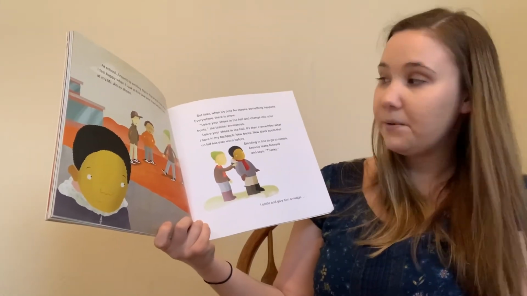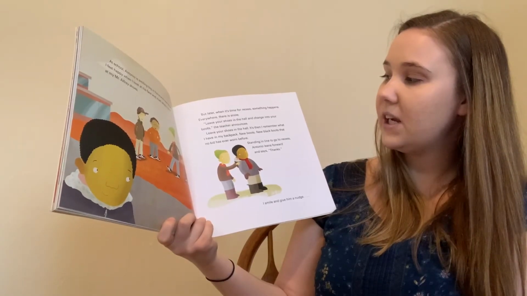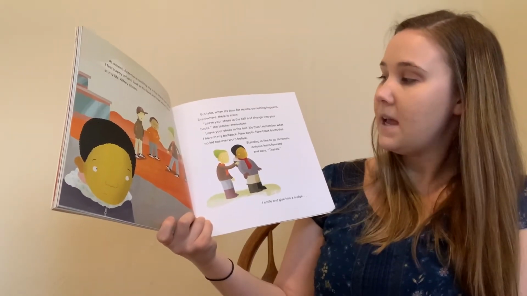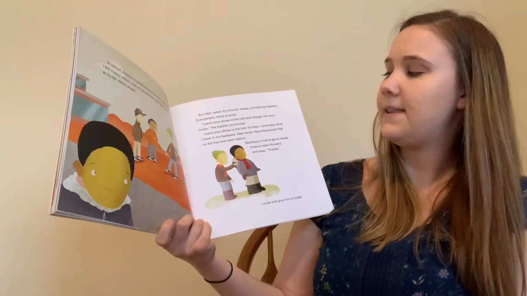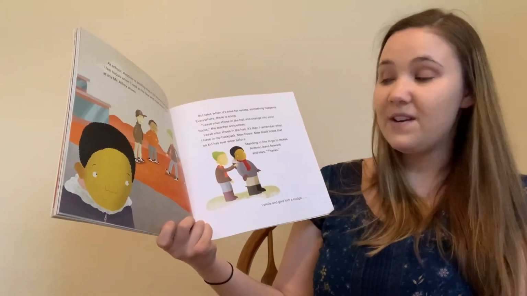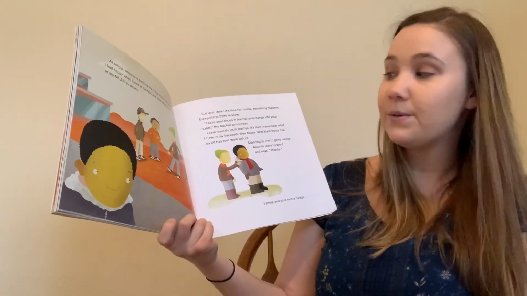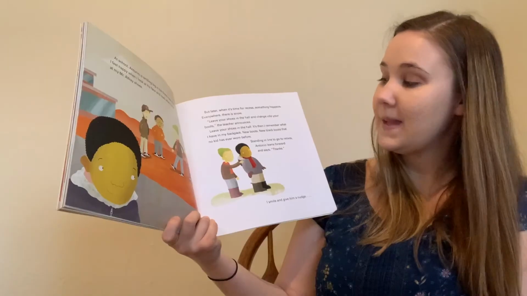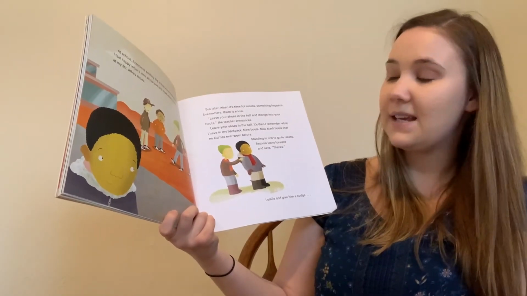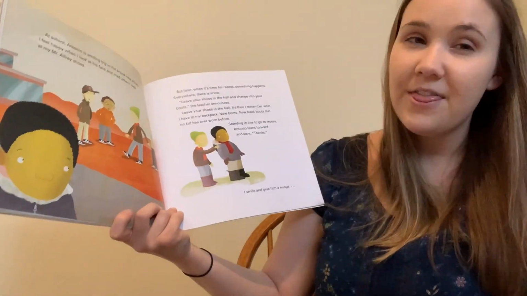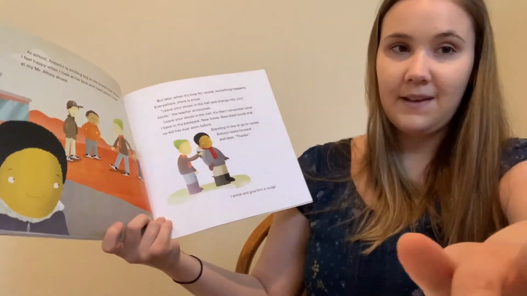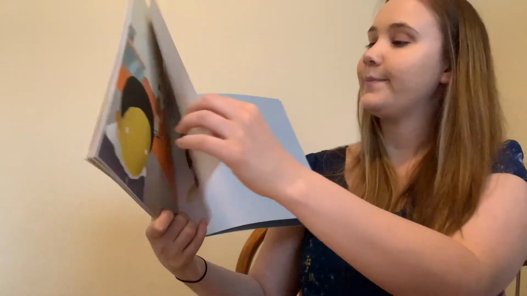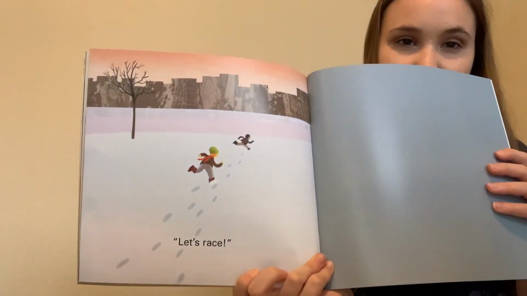Everywhere there is snow. Leave your shoes in the hall and change into your boots, the teacher said. Leave your shoes in the hall. It's then I remember what I have in my backpack. New boots. New black boots that no kid has ever worn before. Standing in line to go to recess, Antonio leans forward. Thanks. I smile and give him a nudge. Let's race. The end.